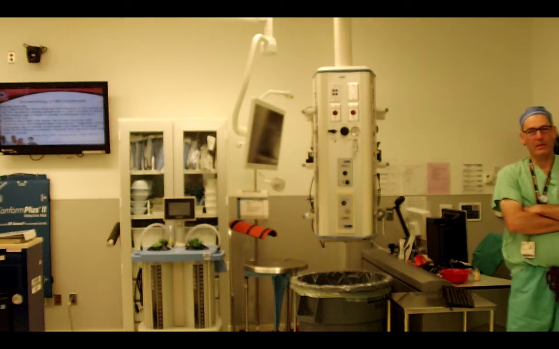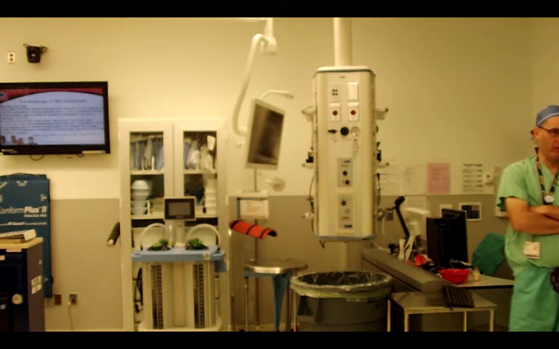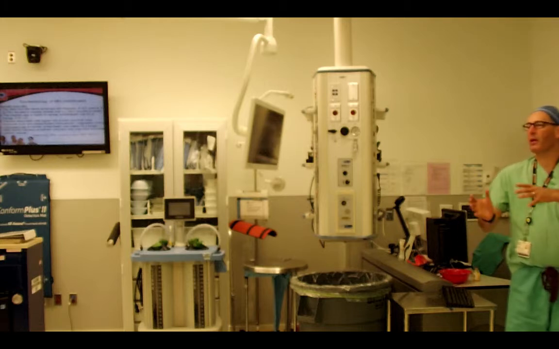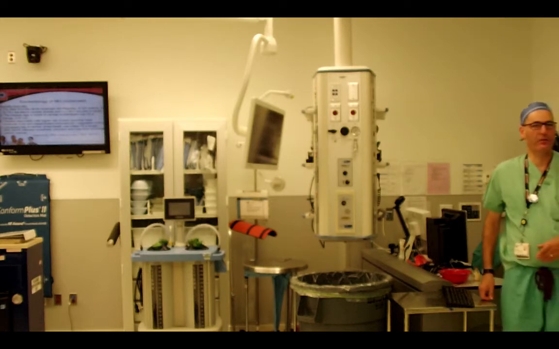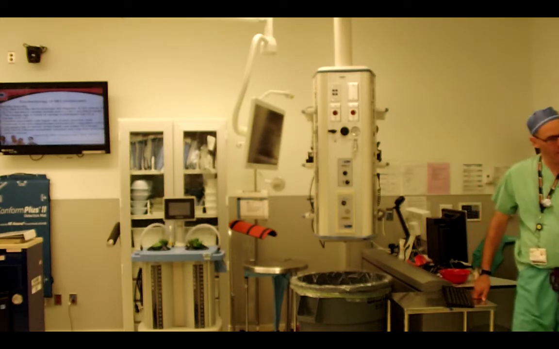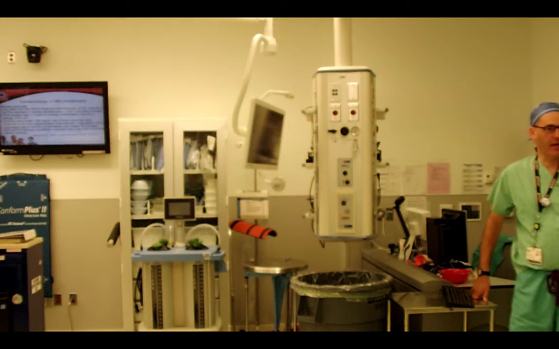And some of the tests are looking for certain mutations. We've identified a lot of them, but not every one of them. So you could have the mutation, but still have a test that is negative because we haven't yet discovered that particular mutation that this person has.